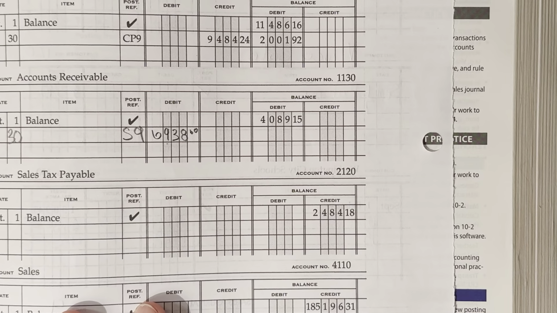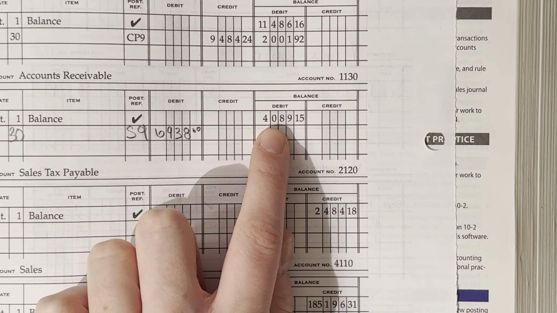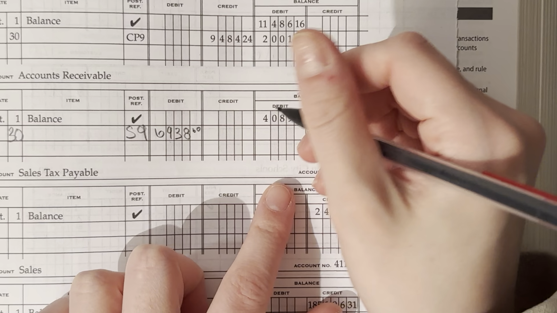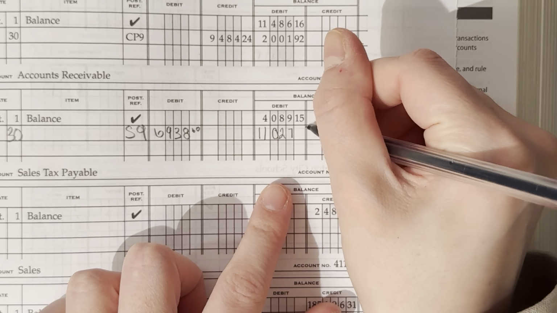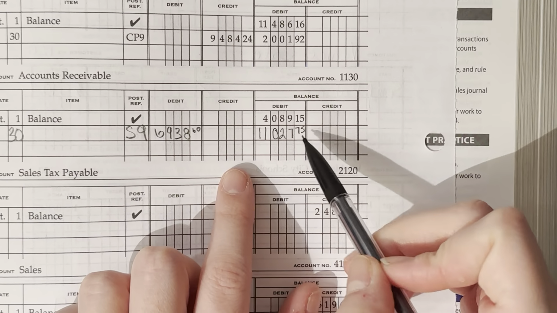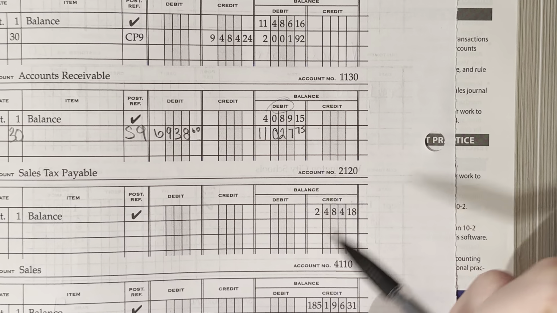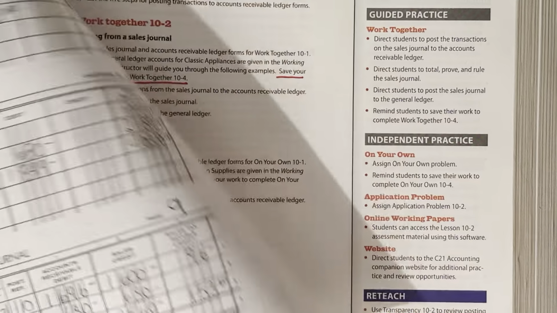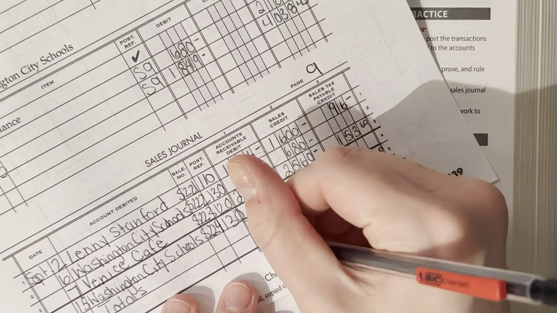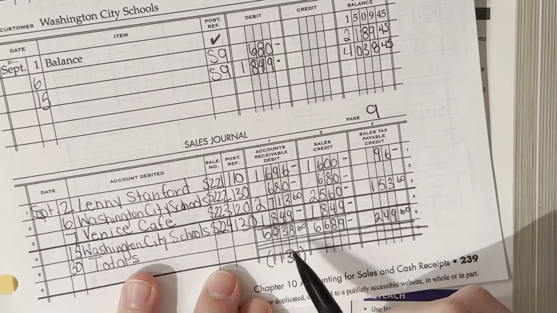The 6,938.60. We'll do this number plus this number, 4,089.15. I get 11,027.75. I'm taking this debit balance plus this debit. The post reference is 1130, so underneath it I write 1130. That's where it's posted.